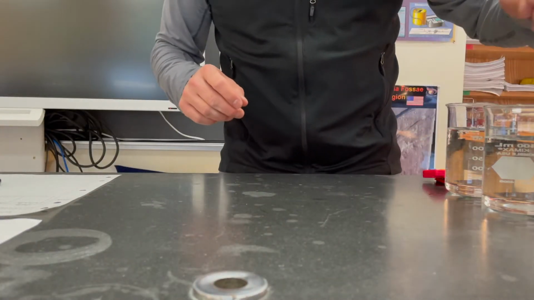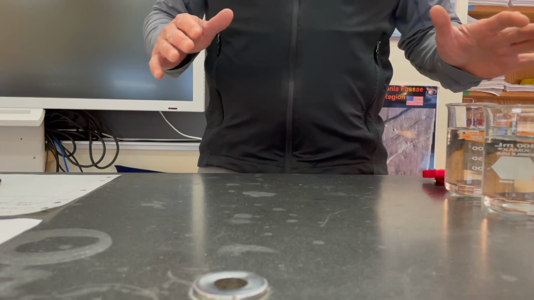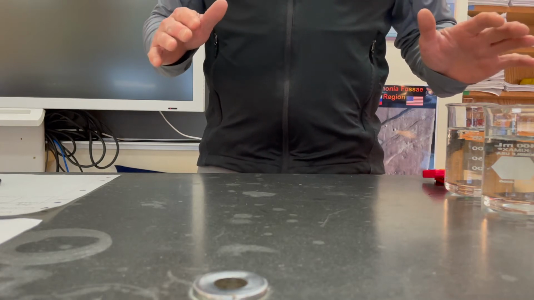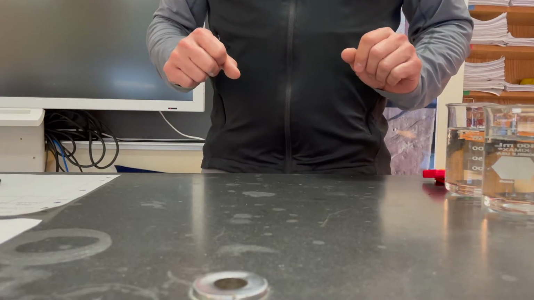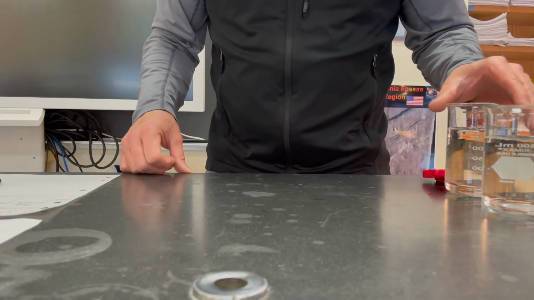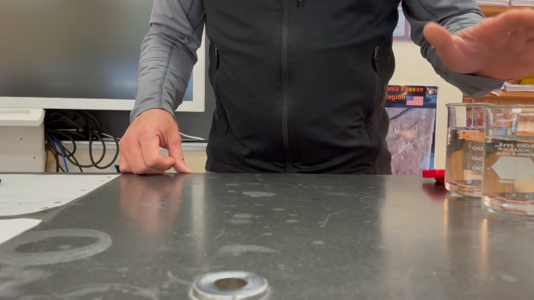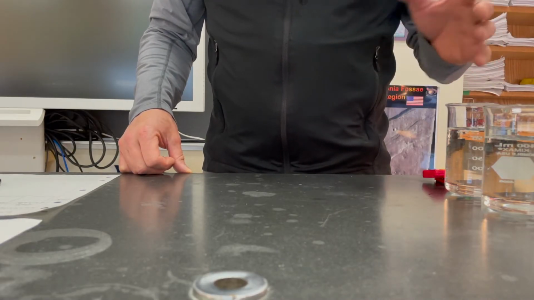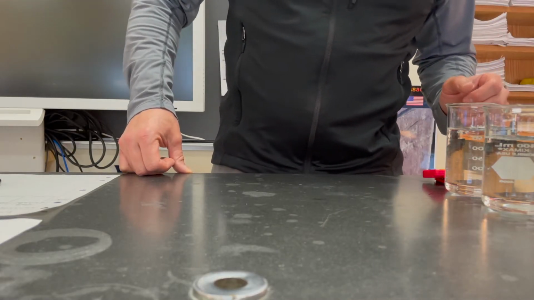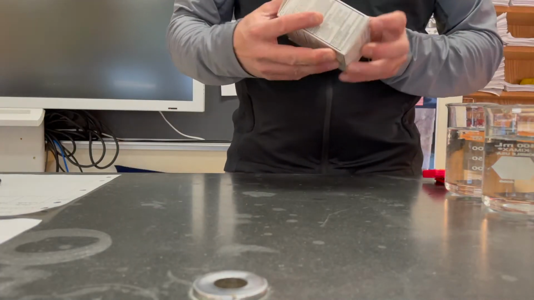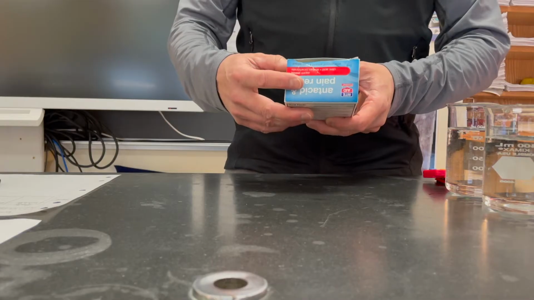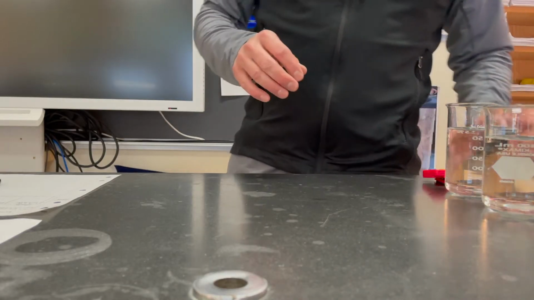So let's get started. What we're going to look at first is surface area and how changing the surface area of a rock can change the weathering rate of that rock. Now, I'm not going to actually dissolve a rock today. We're going to dissolve something that dissolves much more quickly. We're going to use an Alka Seltzer tablet. Basically, these Alka Seltzer tablets dissolve in water very quickly.